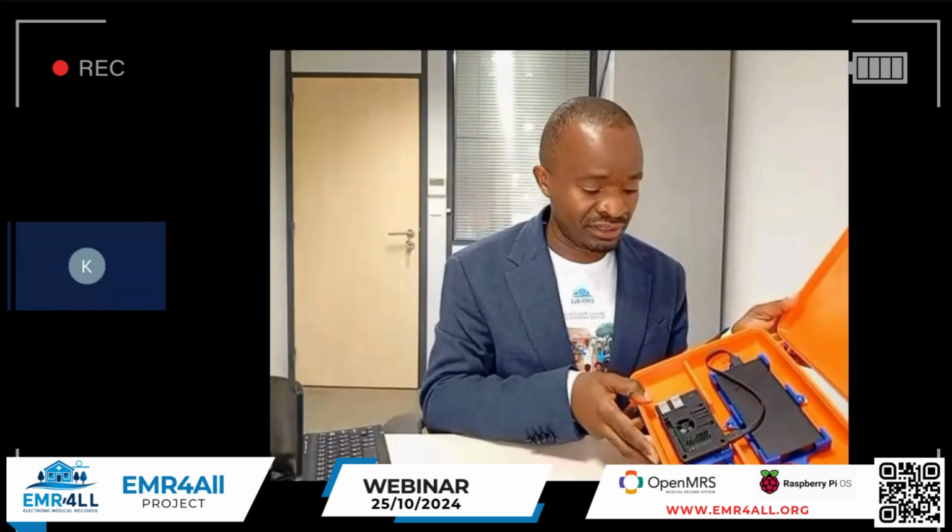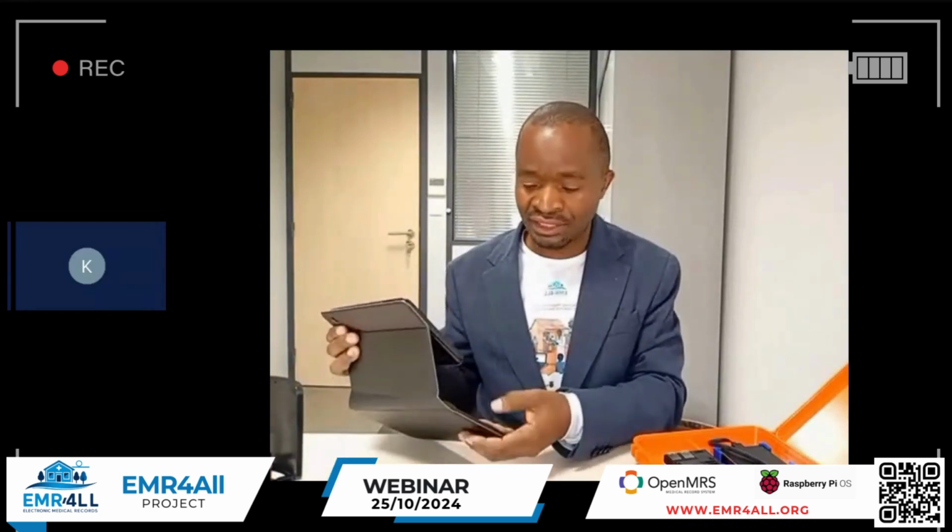So, quickly presenting how it works. I have my Raspberry Pi turned on, just plug it in and turn it on. You can use any type of device. Here I have a tablet, which is just a simple tablet, but you can use a mobile phone or a computer.